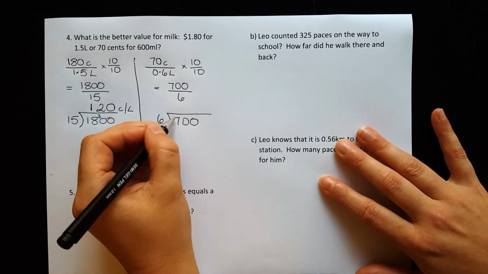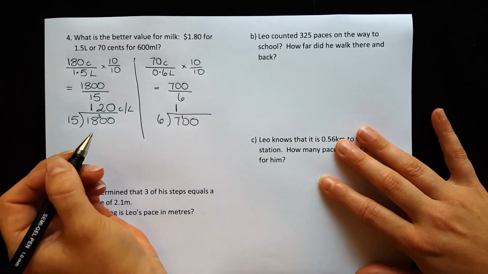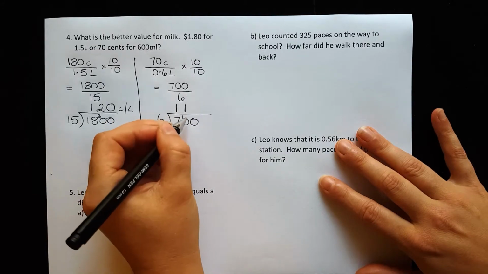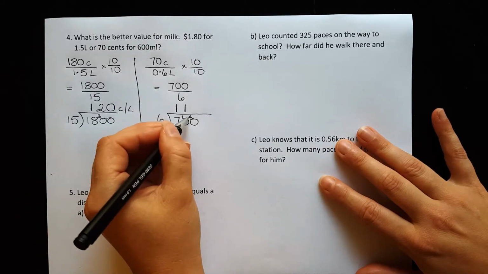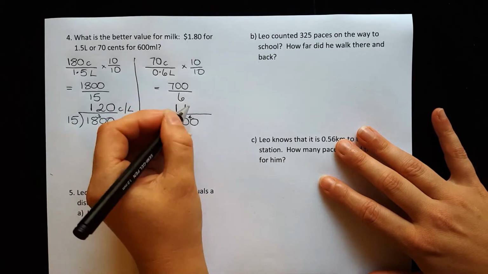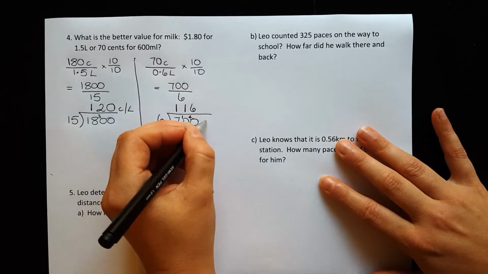There is one lot of 6 in 7 with a remainder of 1. 10 divided by 6 goes once with a remainder of 4. And 40 divided by 6, well, 6 times 6 is 36, which would give me a remainder of 4 again.